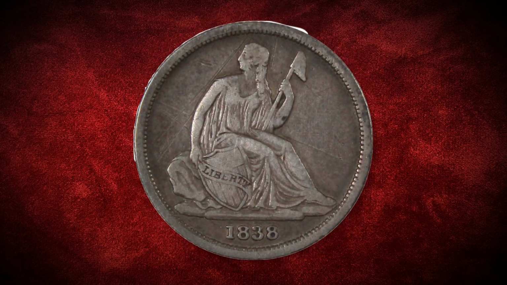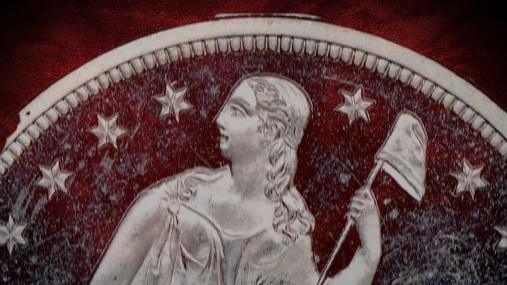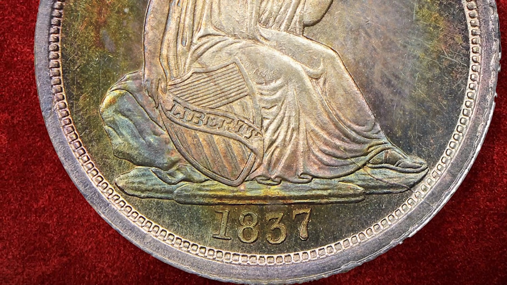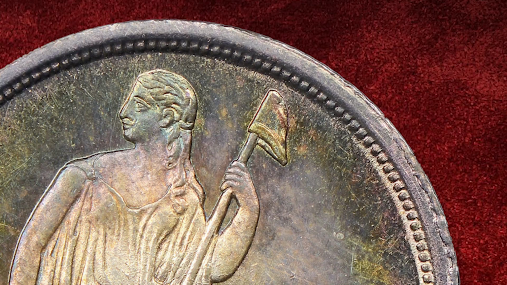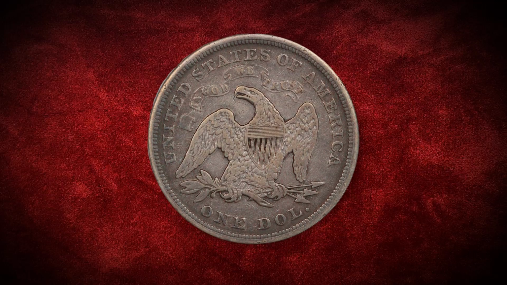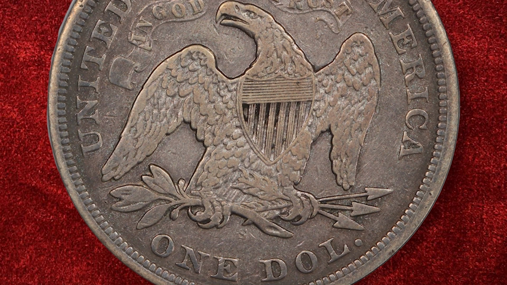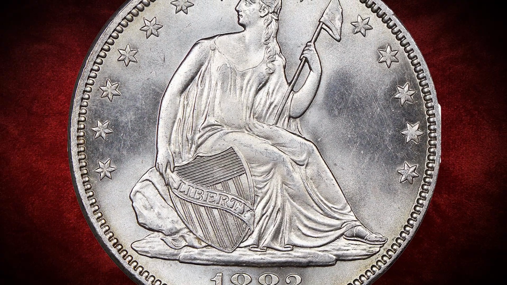This design, created by Christian Gobrecht, was part of a broader movement within the mint to elevate the artistry of U.S. coinage. Liberty was depicted sitting on a rock, holding a shield inscribed with Liberty. With her other hand, she held a staff with a Phrygian cap, symbolizing freedom. The reverse featured an eagle with outstretched wings, echoing earlier designs, but with greater detail and refinement. Seated Liberty coins were minted in silver denominations.